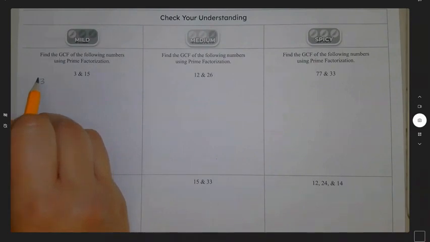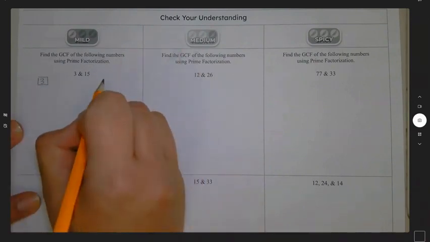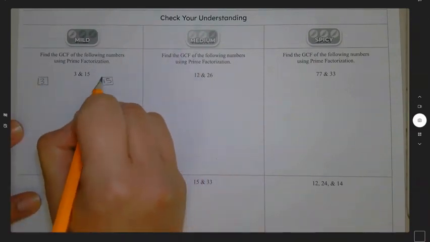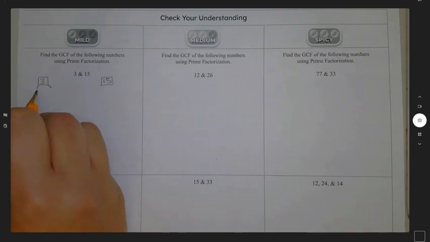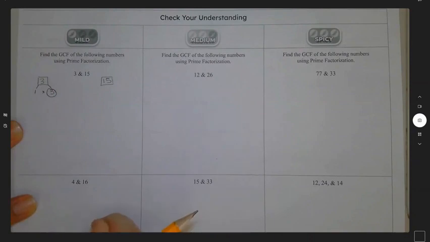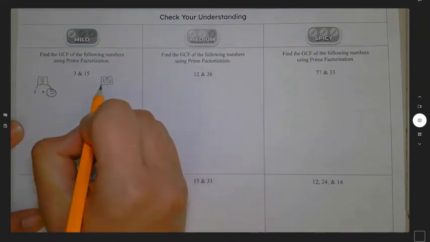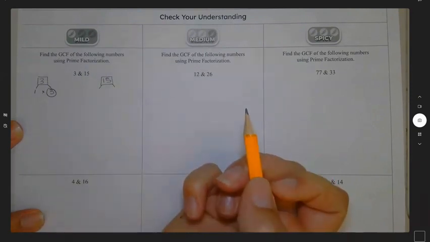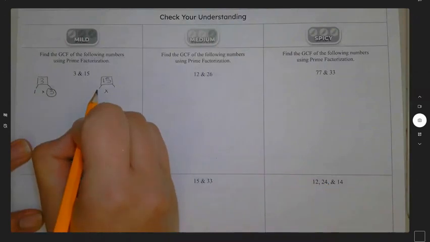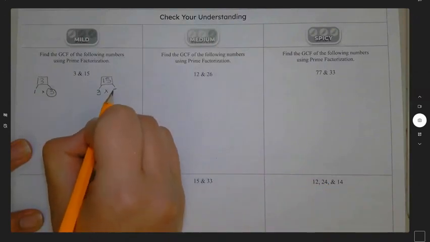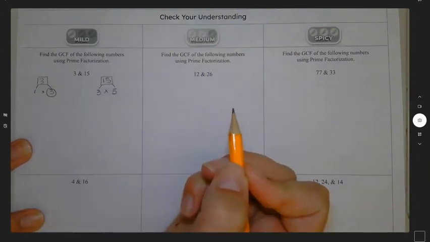So 3 is my first number, and then 15 is my second number. 3 is actually a prime factor already because it can only be multiplied by itself and 1. I like to circle my prime factors so I know when I have found them. Then we'll move on to 15. And I ask myself, what times what equals 15? 3 times 5 equals 15.